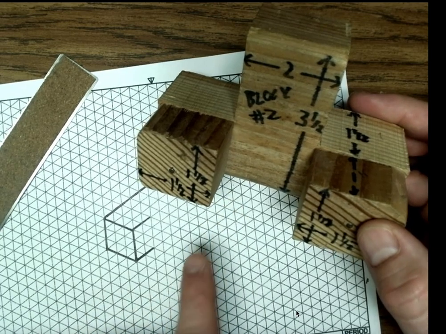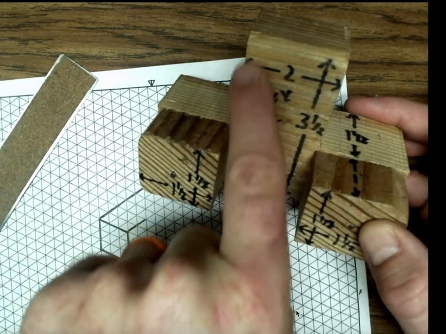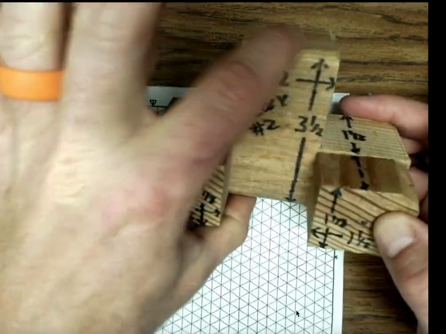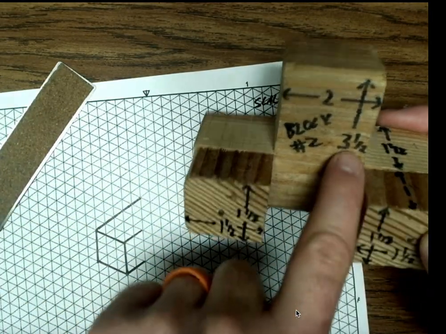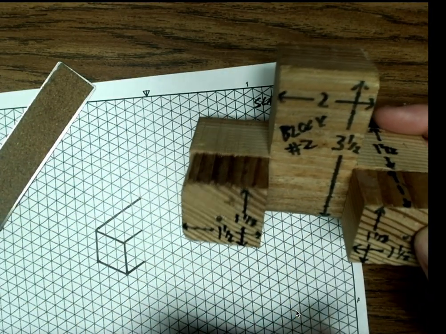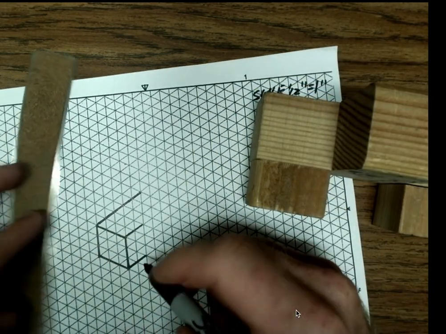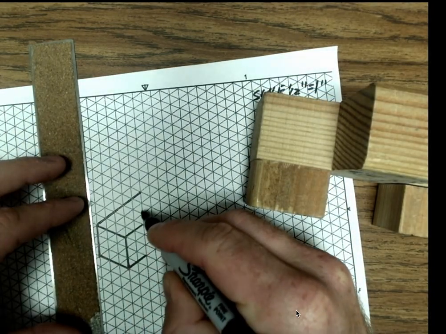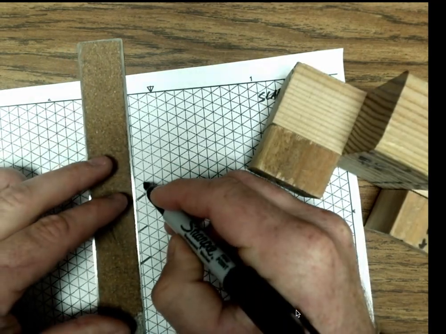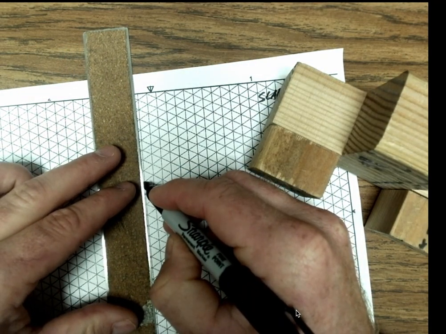Now I'm going to do this line. 3.5, adjust for scale, 7. Height, width, or depth, top to bottom is a height. Height goes on Y. So from here, 1, 2, 3, 4, 5, 6, 7.